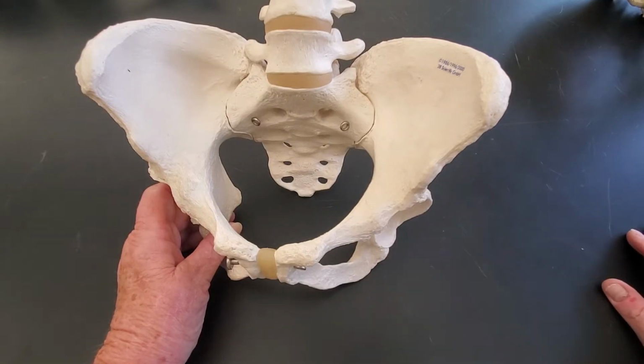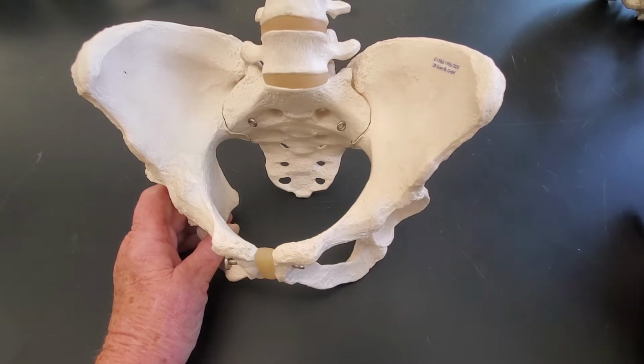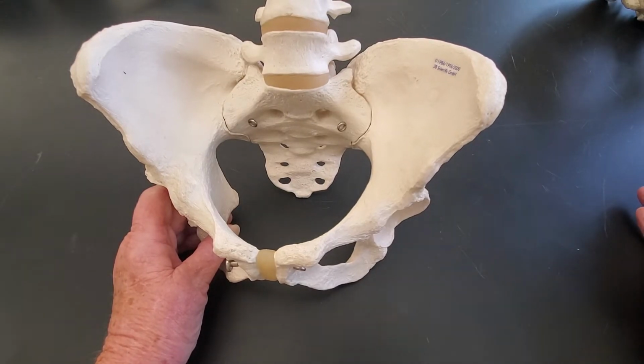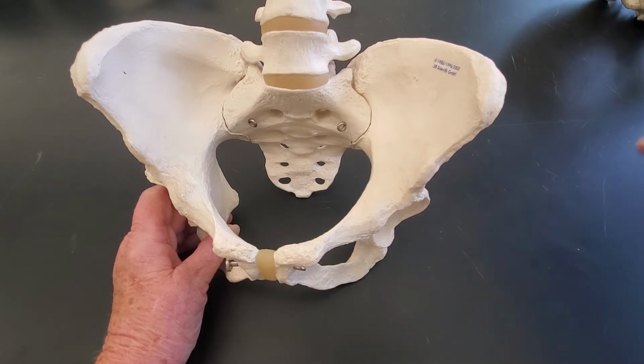All right, so this is a complete pelvis. You're going to need to know the difference between the male and the female pelvis, so I'm going to point out some of those differences. The pelvis is composed of the two os coxae, these two bones.